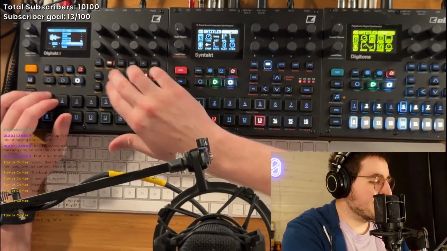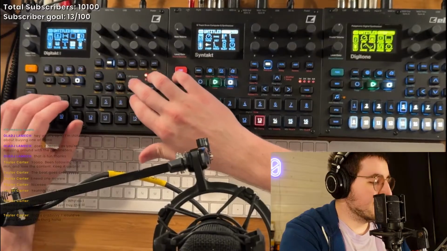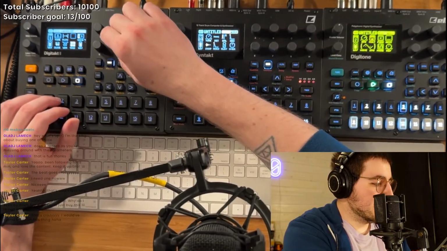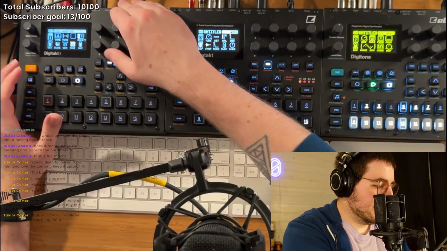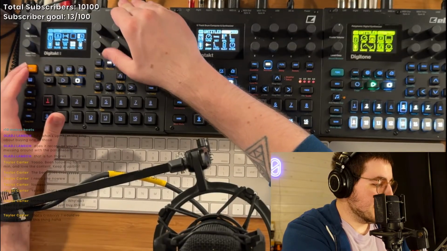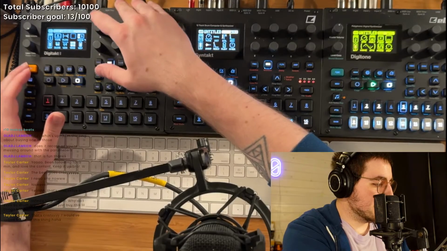Grid could be fun. Grid chops it up. We can get, what, this is a 4-bar loop. So we could get 64 slices. I'm pretty sure from this. Yeah.